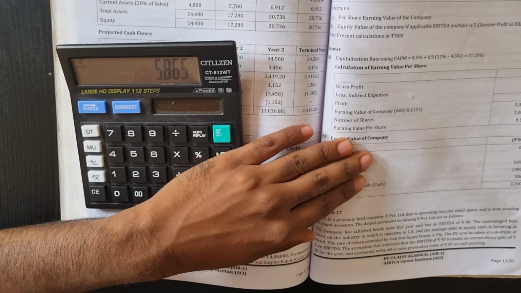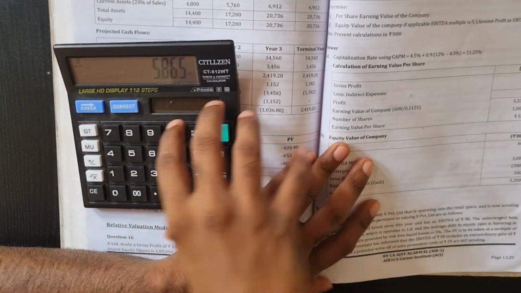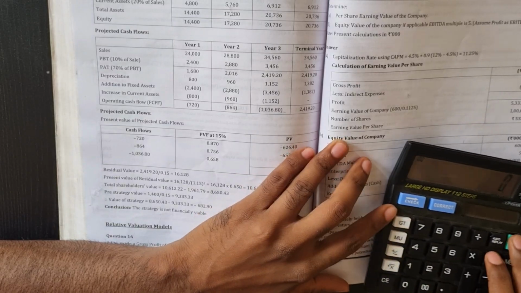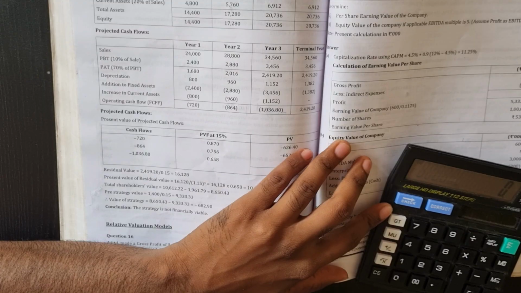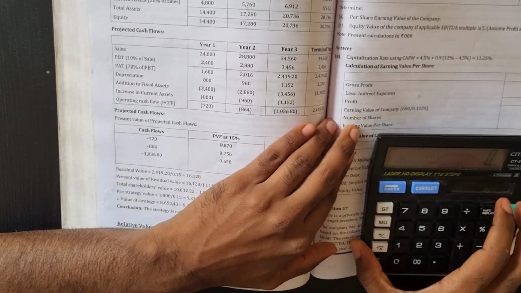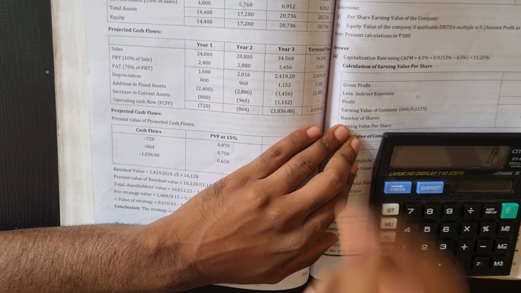Then we can do it. But here they have not done it, so they have directly taken the earning value of the company. They are doing it by the earning based model.